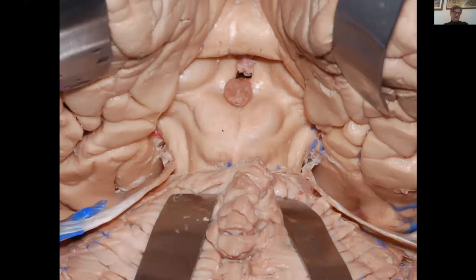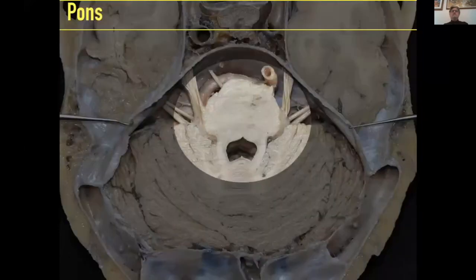This is a pure posterior view of the midbrain with the quadrigeminal plate and the brachium conjunctivum that connects the superior and inferior colliculi with the lateral and medial geniculate bodies. Talking about the pons, it is the middle part of the brainstem, and the only cranial nerve that emerges purely from the pons is the fifth cranial nerve, the trigeminal nerve, which emerges from the superior third of the pons.